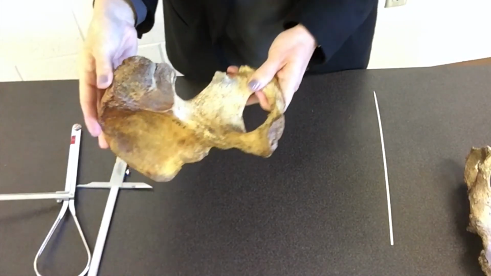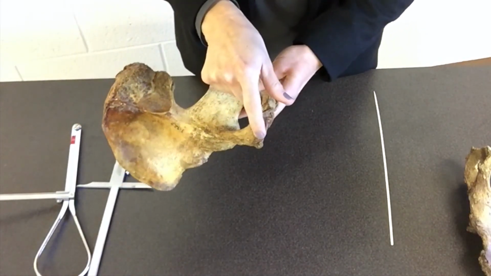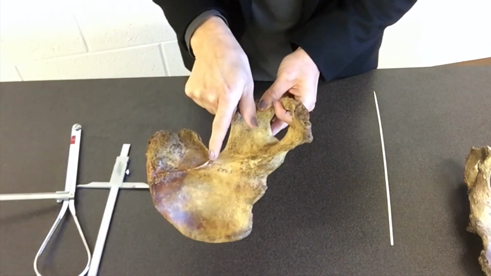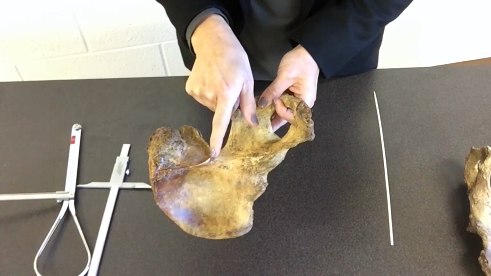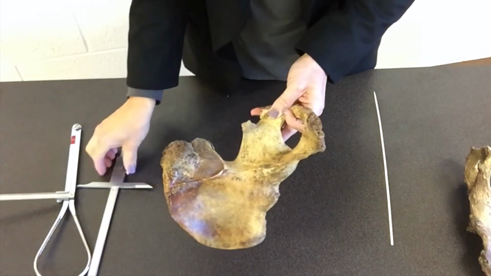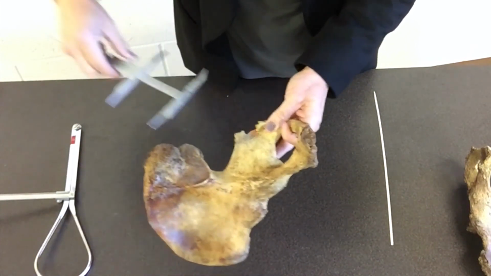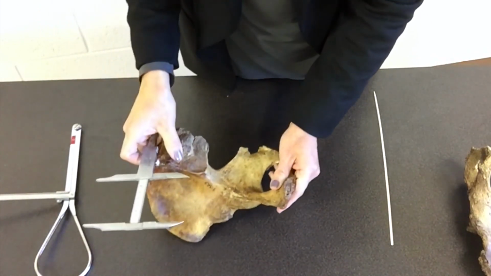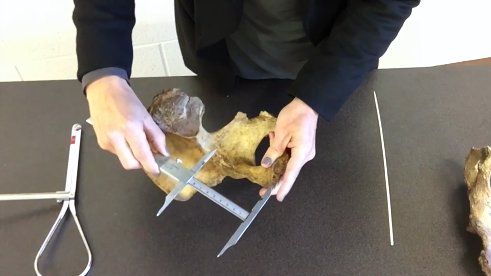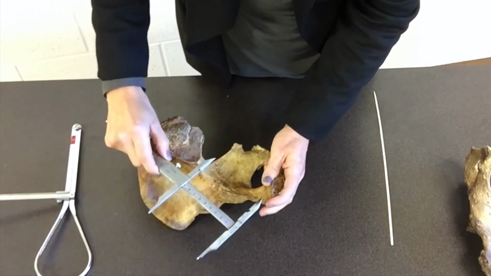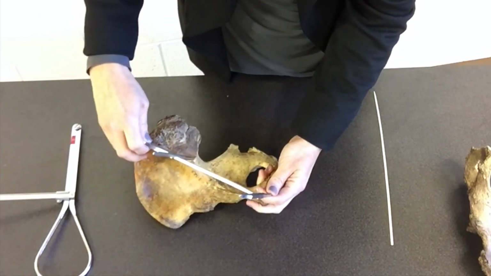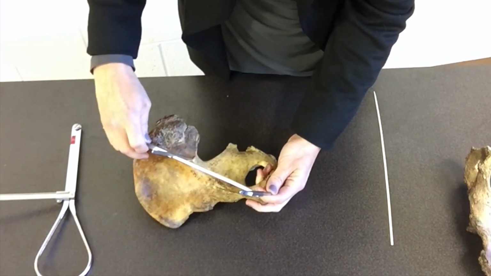All right, the last pelvic measurement will go from symphysion on the pubic symphysis to the apex of the auricular surface. This is a minimum measurement from the apical border to symphysion. For this measurement, it's easiest to use the sliding calipers and just place one end of the caliper on symphysion and the other on the apex of the auricular surface.